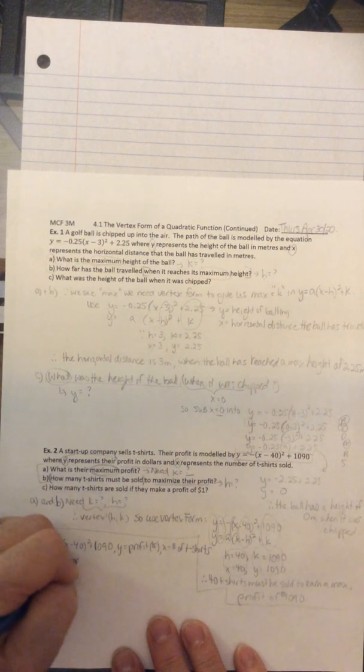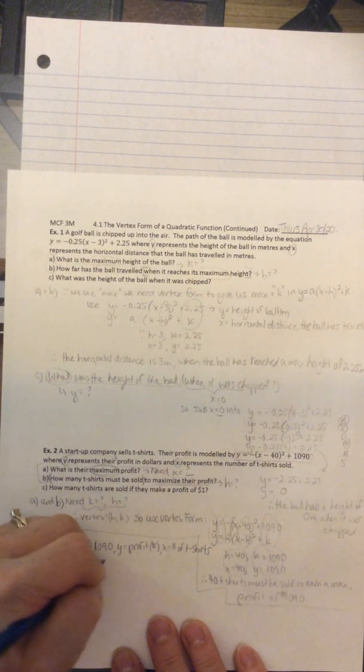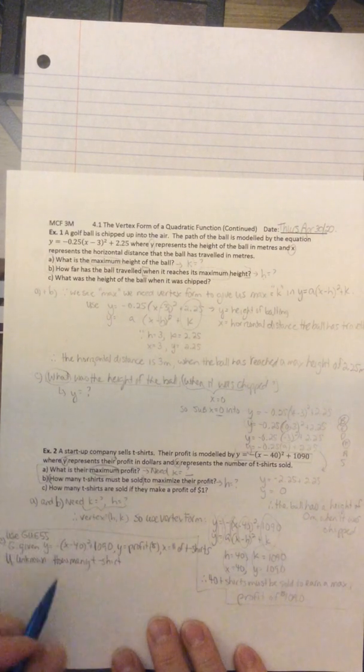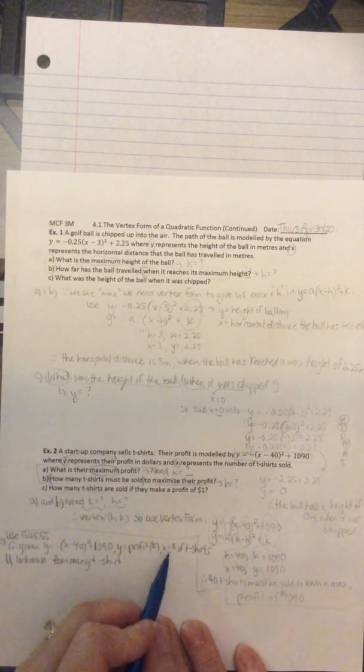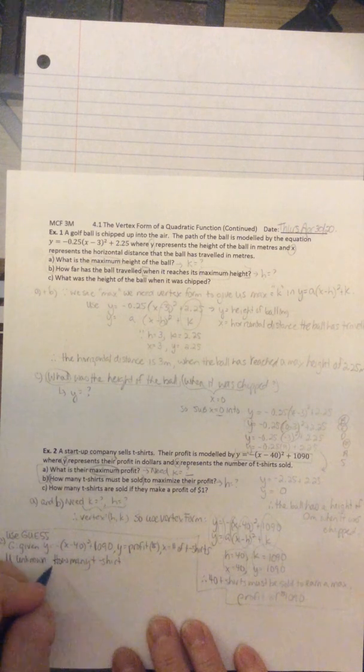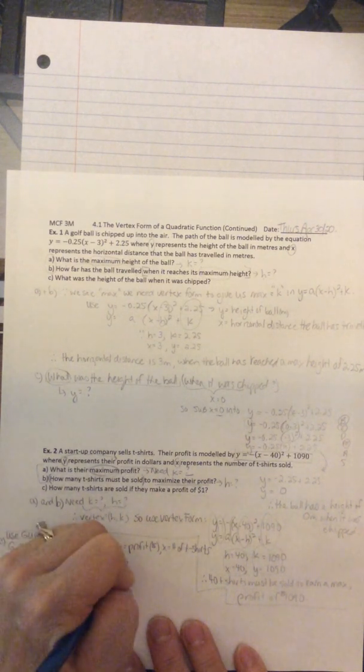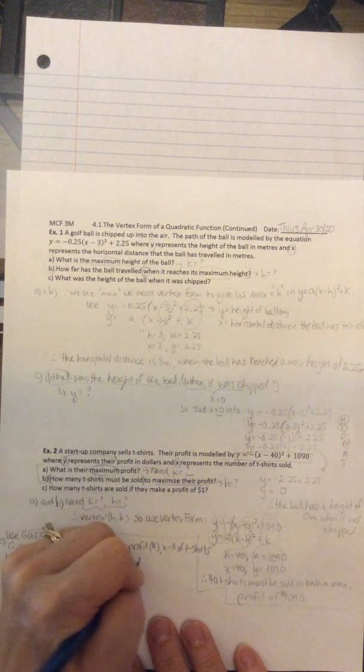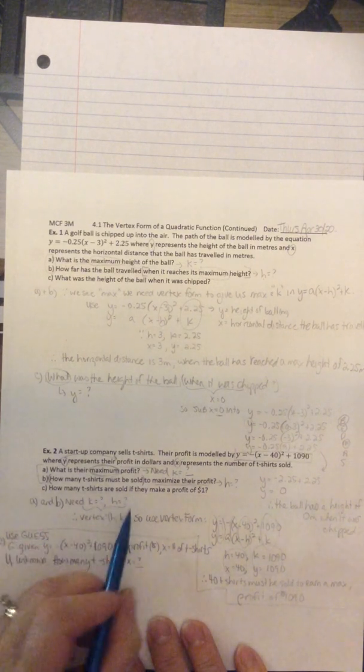As soon as we talk about the number of t-shirts, we have to think of X. So how many t-shirts is X is what we're finding, okay?